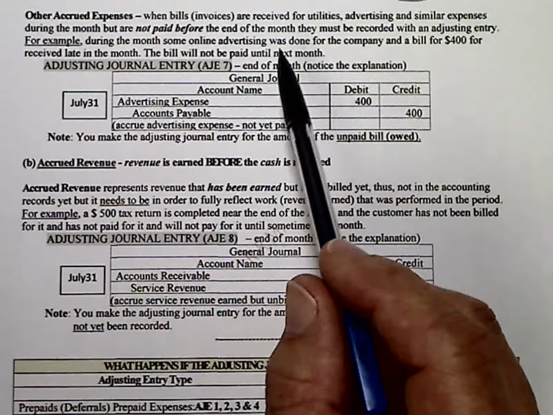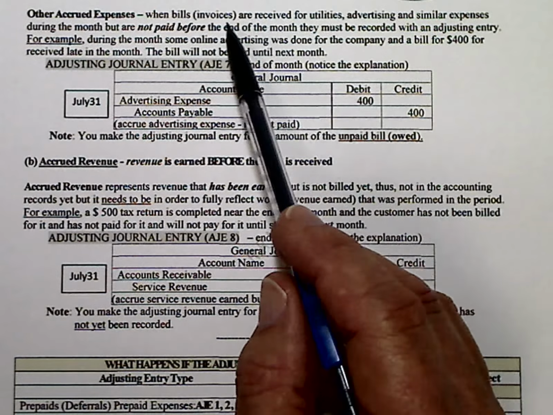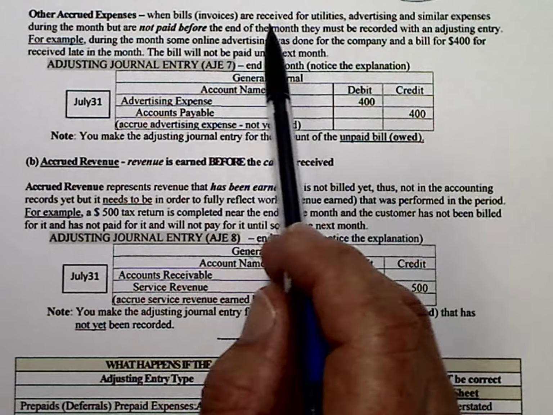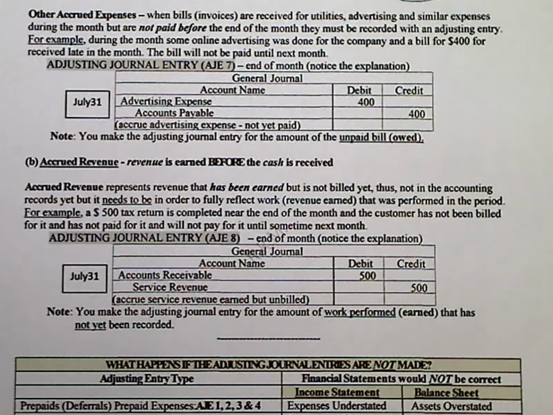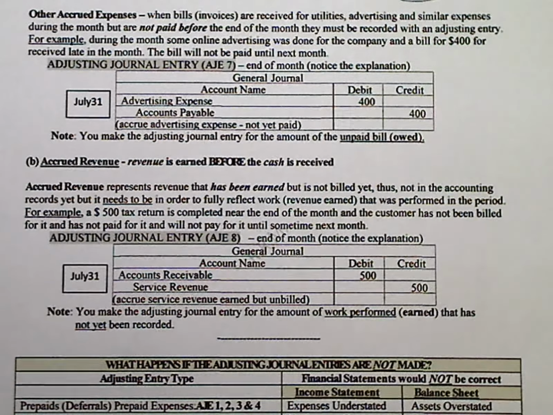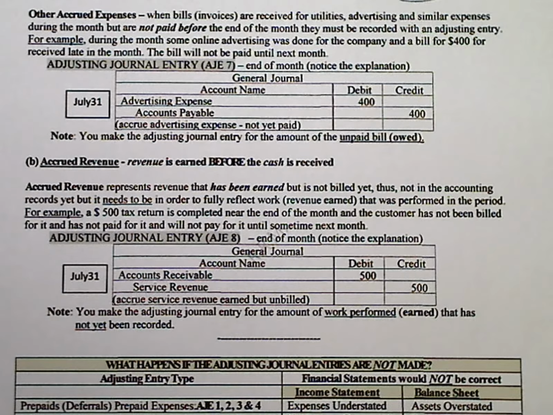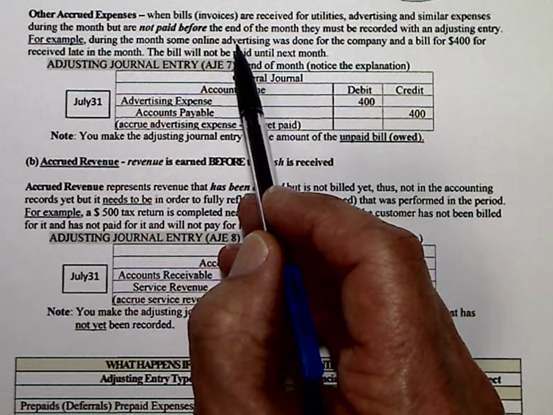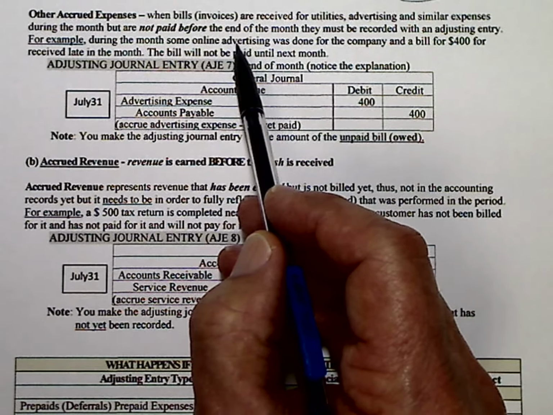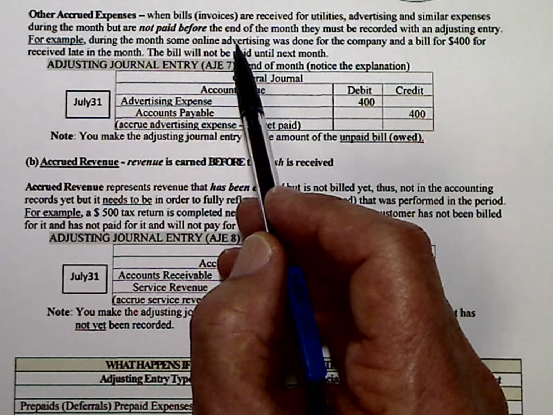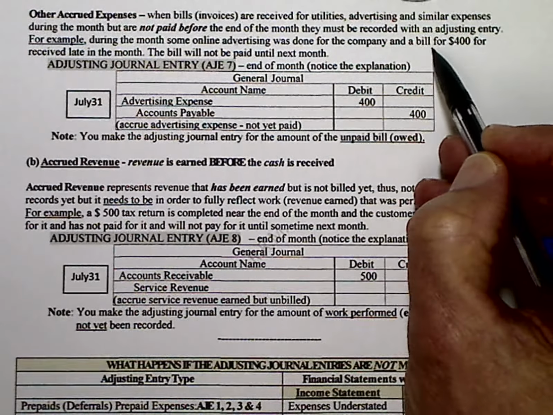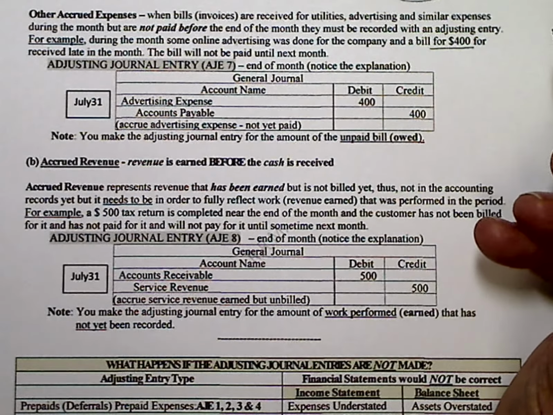Other accrued expenses, things like utilities, advertising, similar expenses. These invoices come in all the time. Many times during the month, and we'll get a bill near the end of the month. In this case, it's advertising. Maybe we're doing online advertising with Google. We agreed to pay them 2 cents for every hit, every time somebody saw our ad that month. And so they generate a bill for $400. But it came in late in the month.